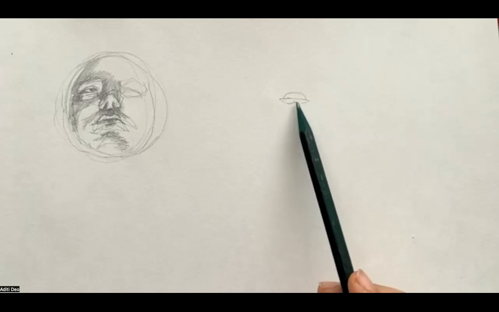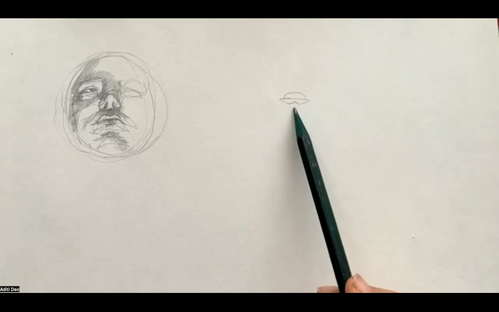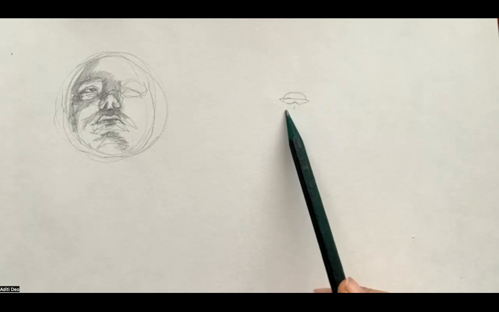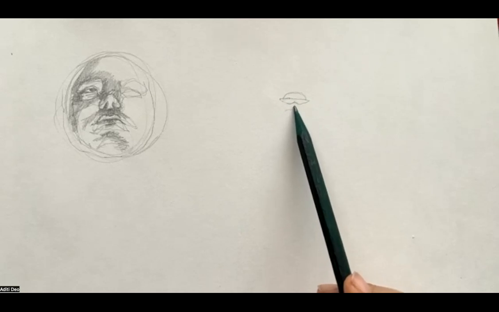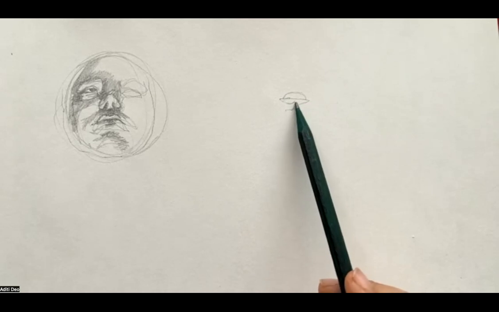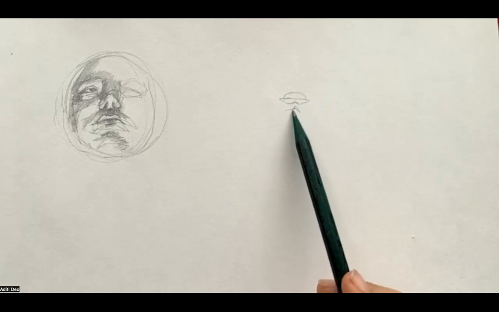Then from here, how much do I move this so that I can make the next shape, whatever that shape looks like. So here it almost looks as if that shape is coinciding with the top of the mouth.